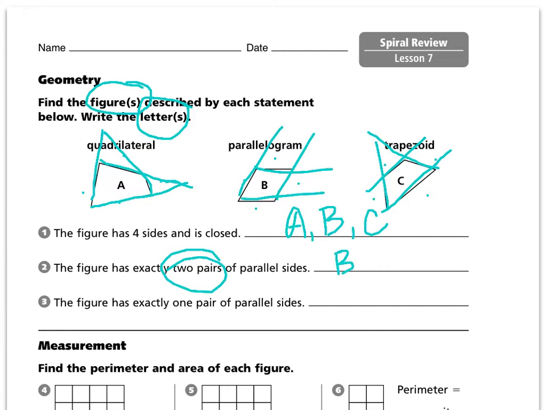And the figure that has exactly one pair of parallel sides. Well, I already ruled out A because it does not have any. And letter B had two, so that can't be it. So letter C, I can see that the top and the bottom here are parallel sides, but it's only one pair. So letter C.